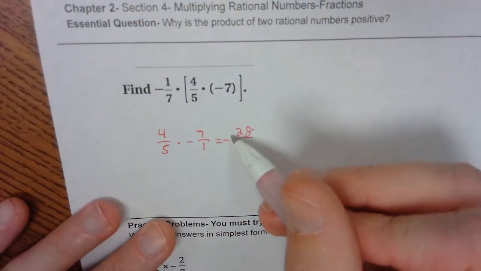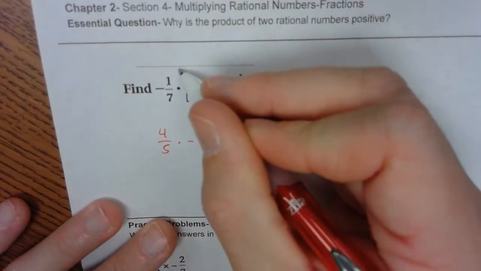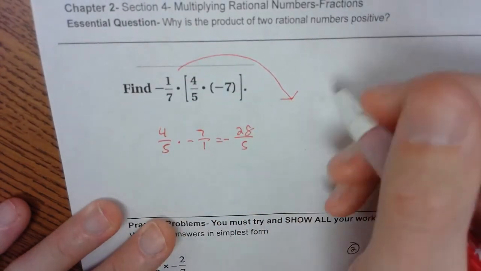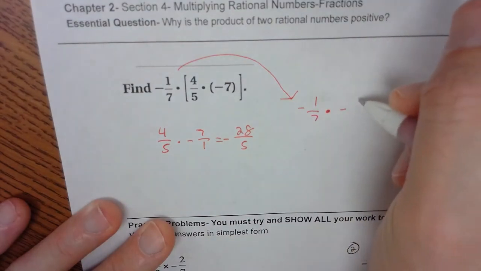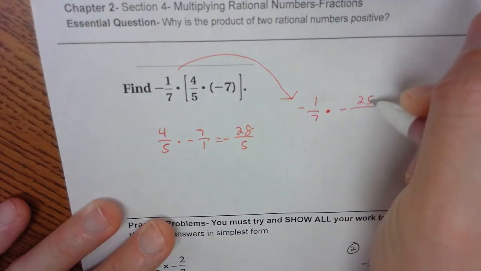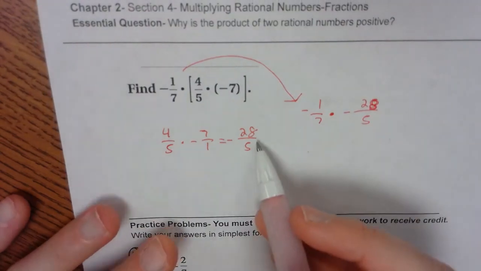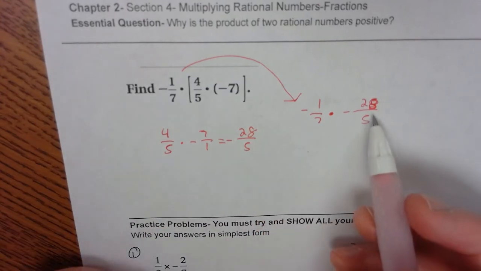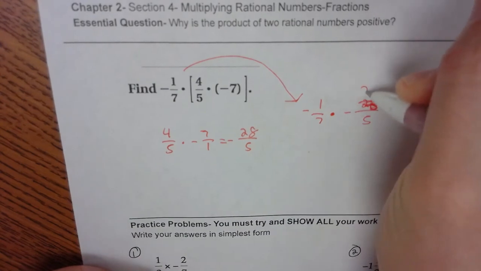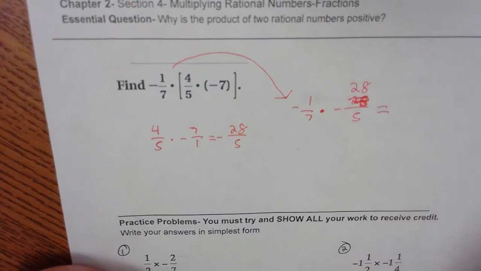Now, I'm going to keep this as an improper fraction because I still have to worry about this negative 1/7. Alright, so now I'm going to do negative 1/7 times negative 28 over 5. Alright, if I would have changed that to a mixed number, I would have just had to change it right back to an improper. So I might as well just keep it the same until I'm done with the problem. Okay, so this is going to be my final part.